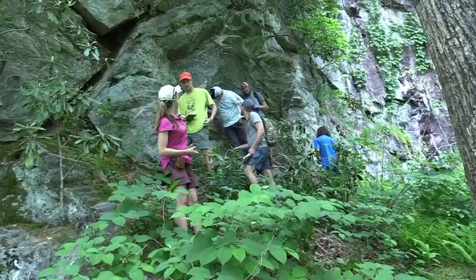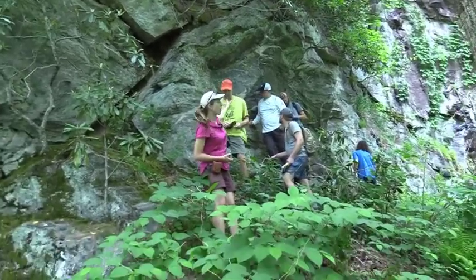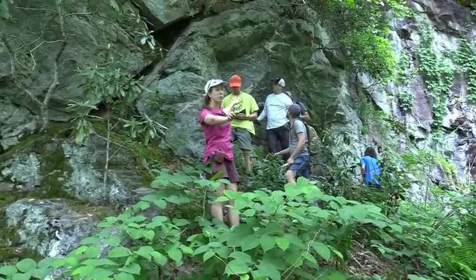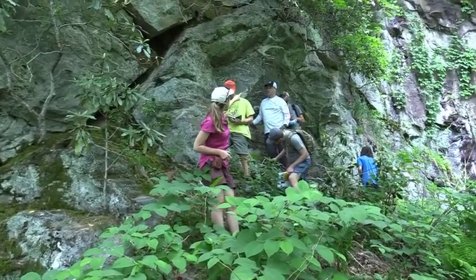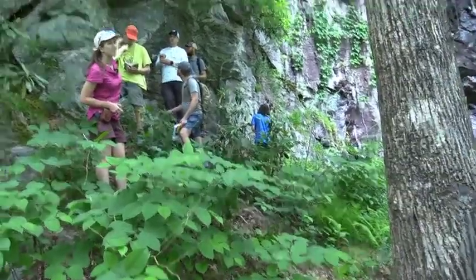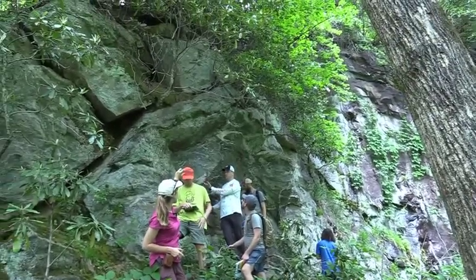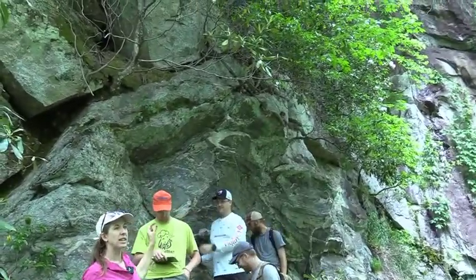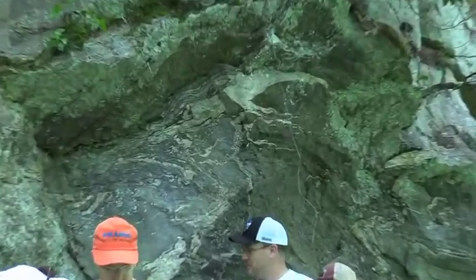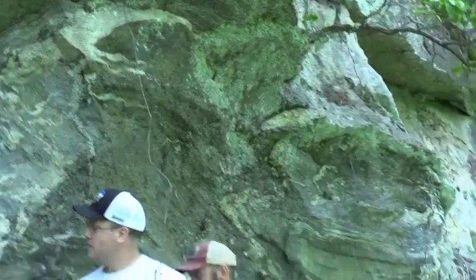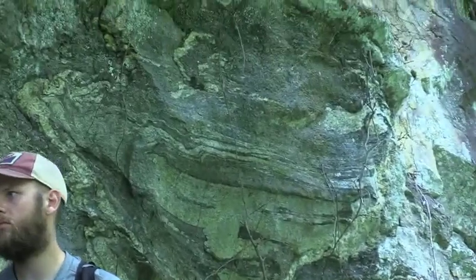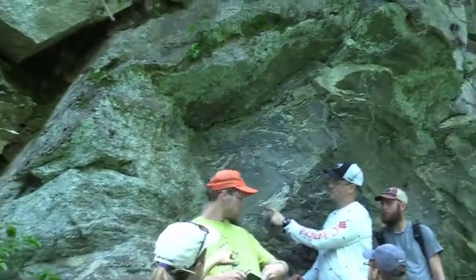And what's really cool, and you can probably see this pretty clearly from down there, around the white bodies, the rock immediately surrounding them is much more biotite rich than the rock a little further out.